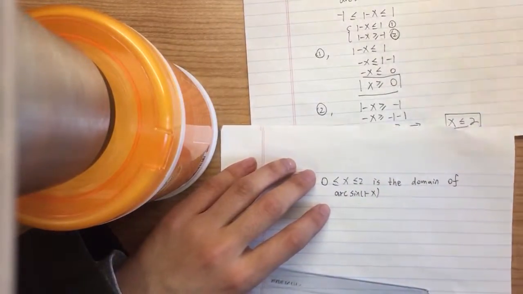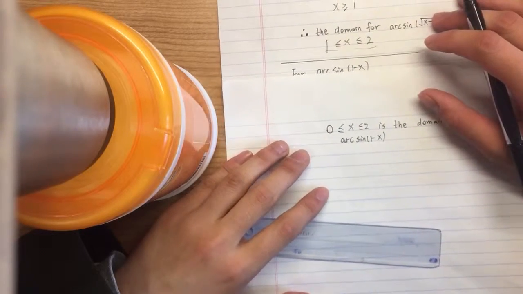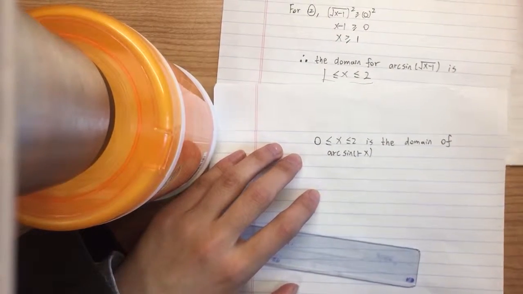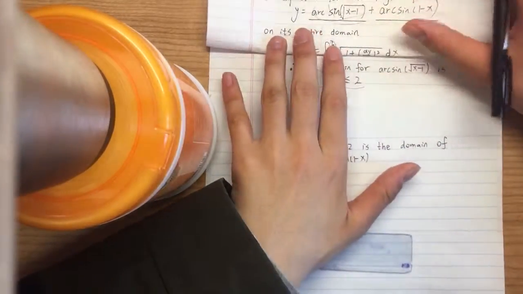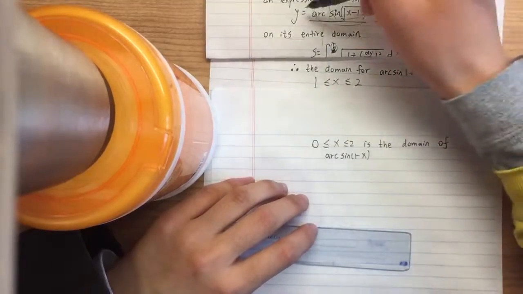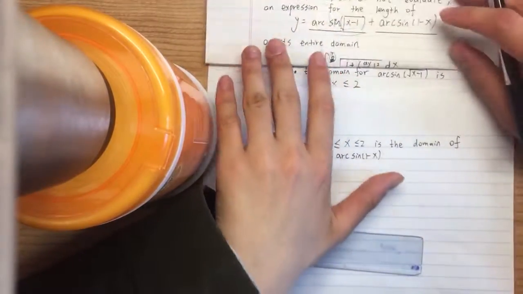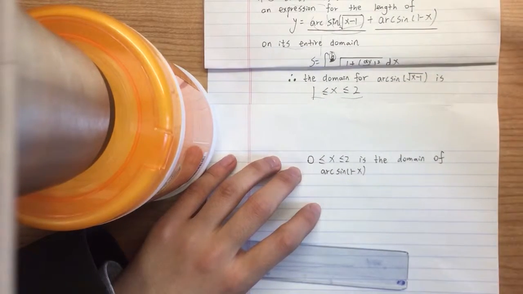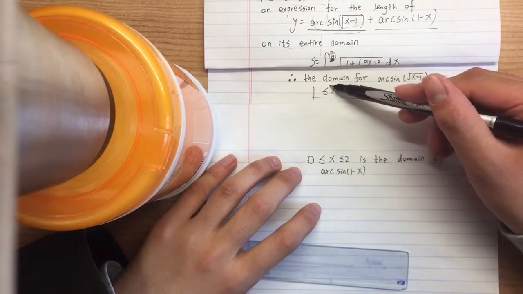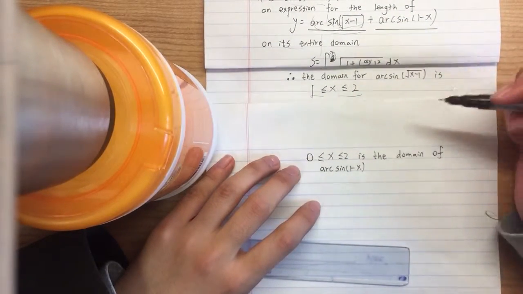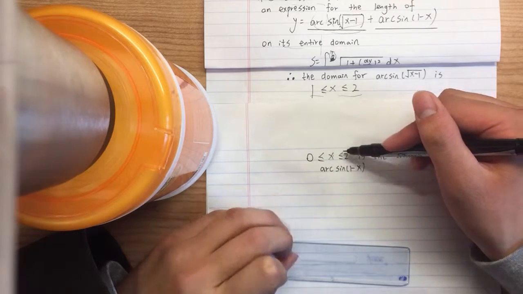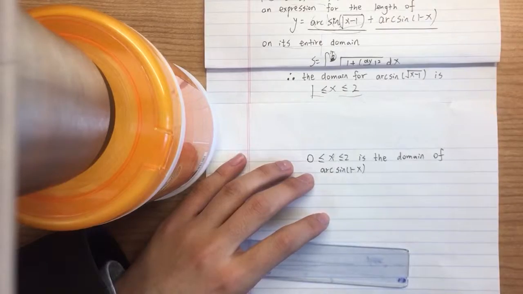So the domain of the first part is, okay, so for this curve here, we need to find its entire domain, and now we already find that the domain for the first part is x smaller than and equals to 2 and greater than and equals to 1, and for the second part here, we find that its domain is x smaller than and equals to 2 and greater than and equals to 0.